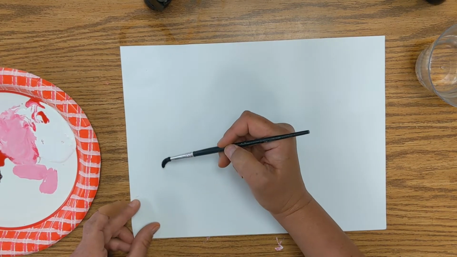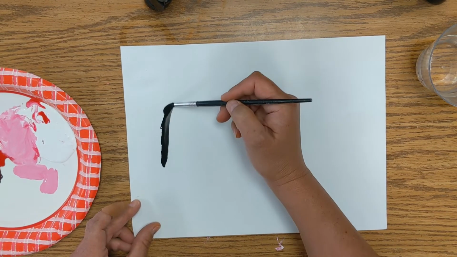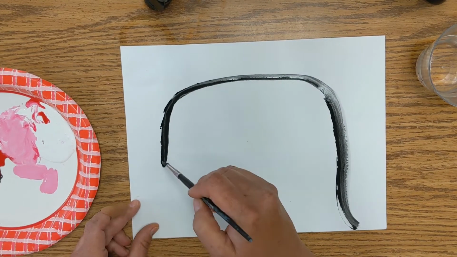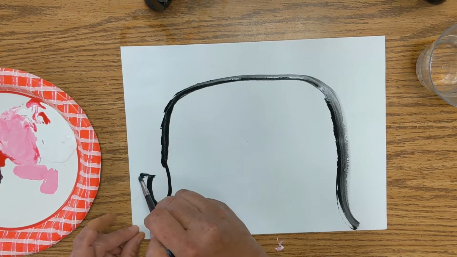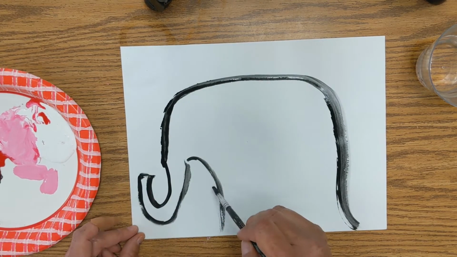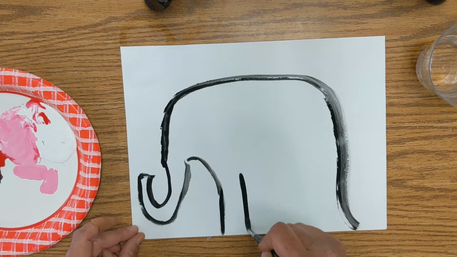So I might use a pencil to kind of outline my design first. And I'm going to try to make an elephant here. Basically, I'm just sketching it out right now.